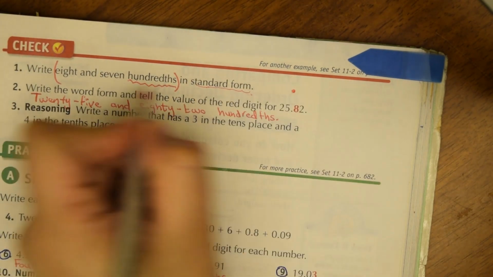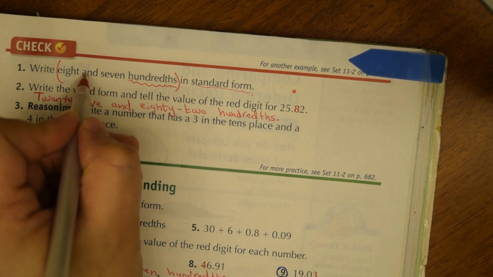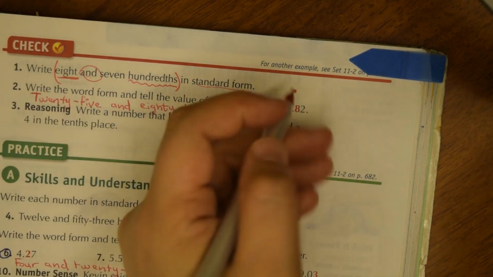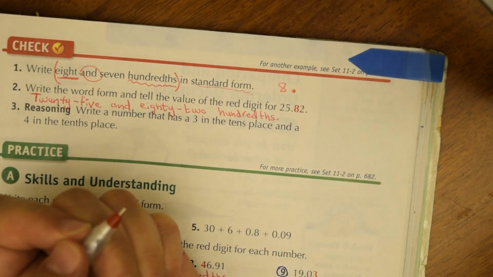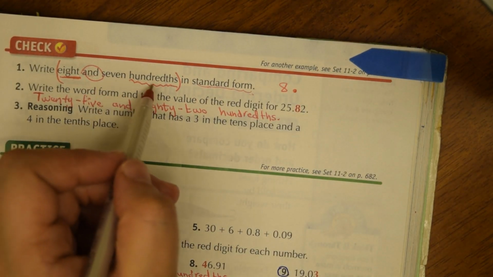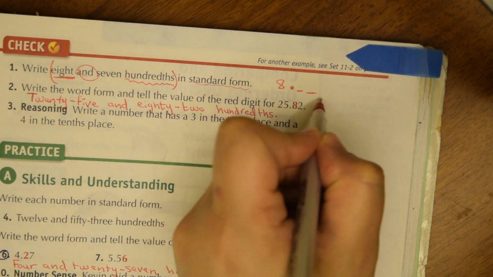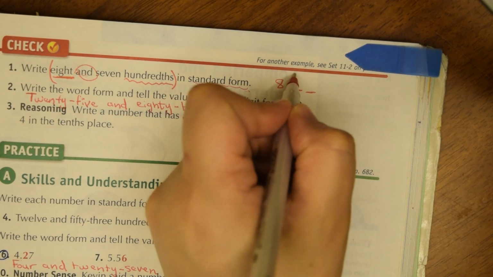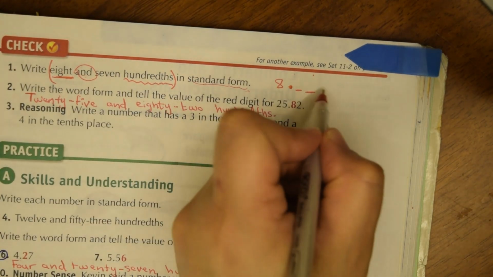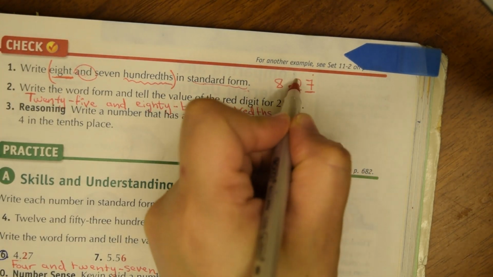In the whole part, where is the whole part? Before the "and". Anything before the "and" is for the whole part. So this is 8 only. Now for the fractional part, what will I write? 7 hundredths. So I will have 2 places. The last one will be the hundredths place. Here I have the tenths place and the hundredths place, and I will write 7 in the hundredths place. Since here you don't have any number, you will put 0.